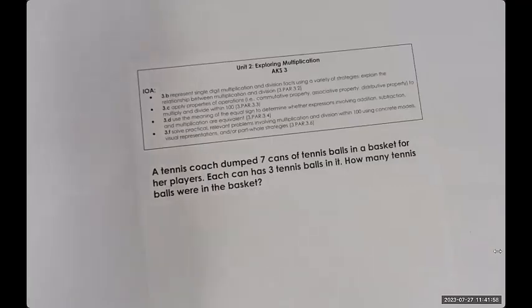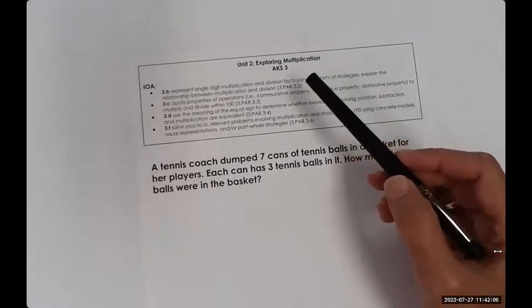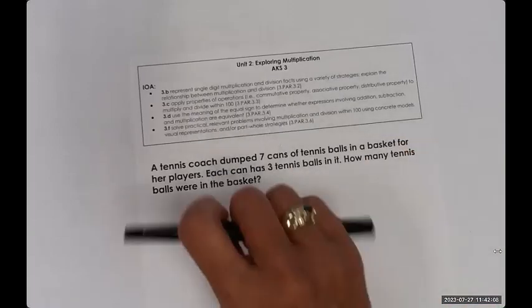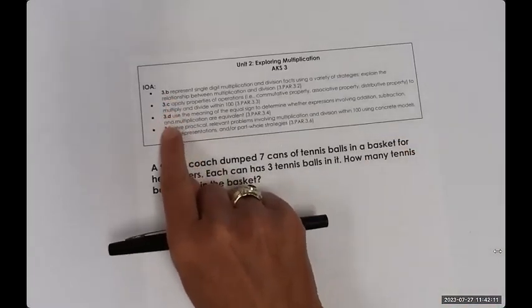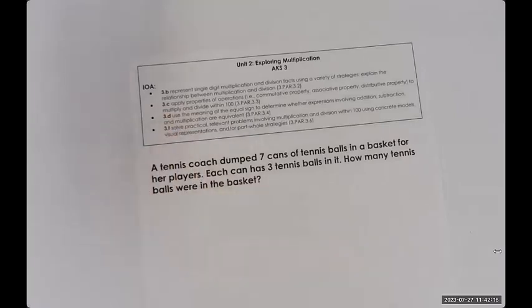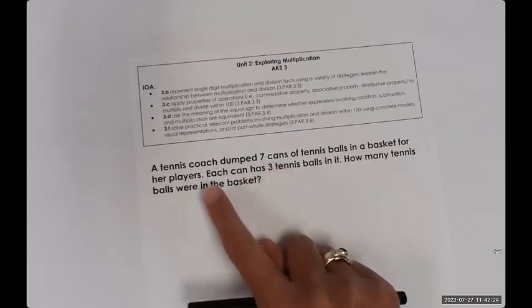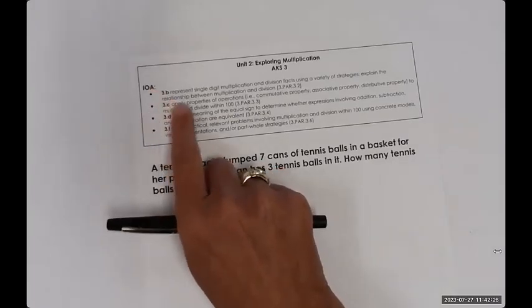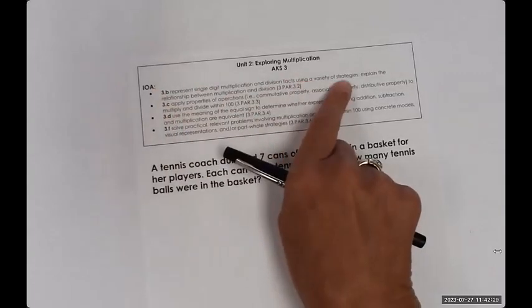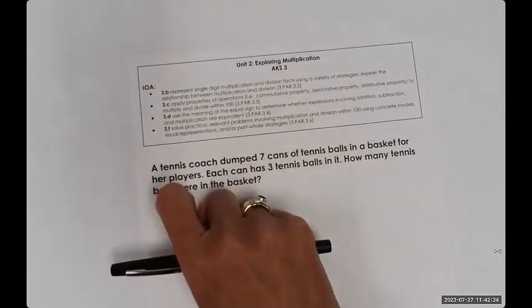Hi, third grade teachers. Today we are going to take a look at a problem for AKS 3, our multiplication AKS, and the IOAs that relate to it, specifically 3B, 3C, 3D, and 3F. IOA 3F, solve practical relevant problems involving multiplication and division, is always embedded in the work we do with multiplication and division. Today we're going to focus on multiplication strategies, the variety of strategies students will use, as well as how to use properties as strategies.